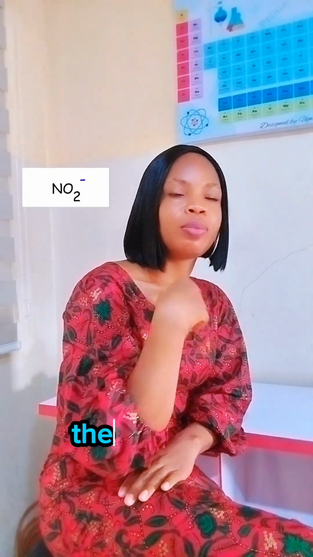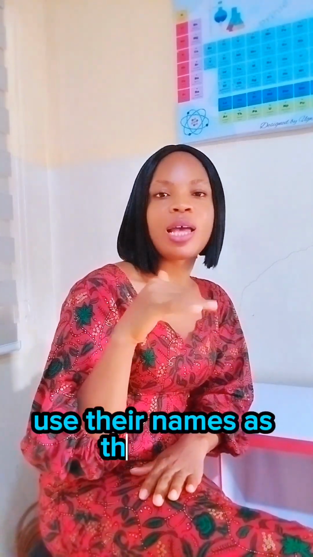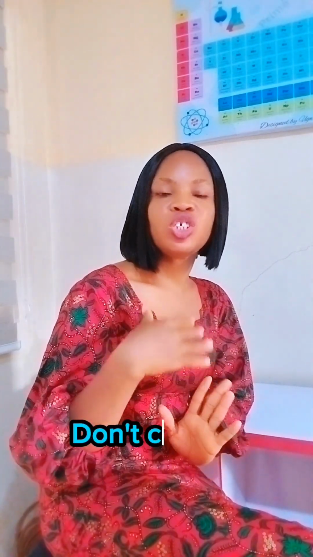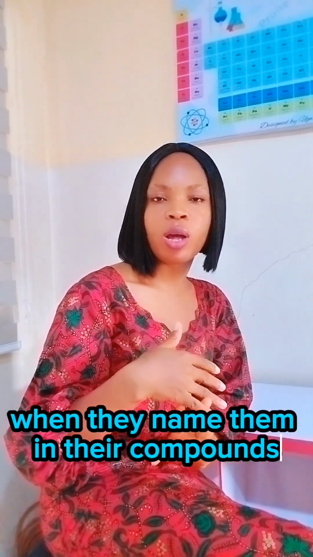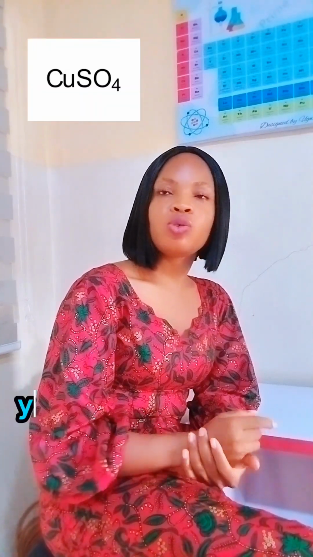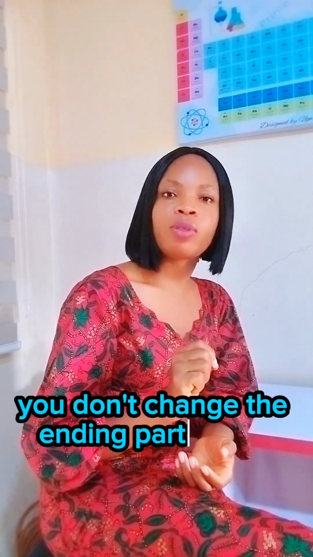Rule number 4. For polyatomic ions such as the nitrate ion, the sulfate ion, the nitrite ion, use their names as they are. Don't change the ending parts of their names when naming them in their compounds. Example, copper(II) sulfate. You don't change the ending part of the sulfate ion. But there's an exception to this.